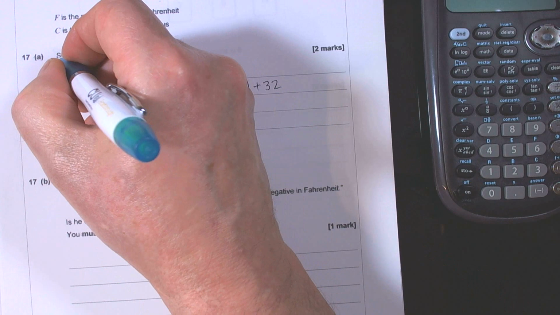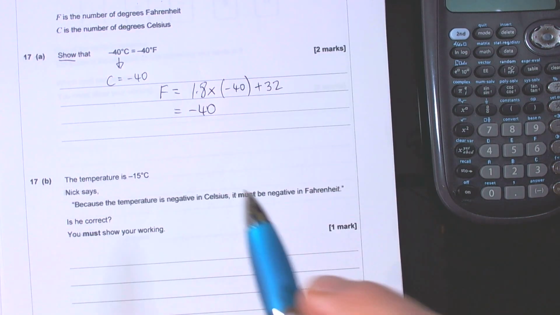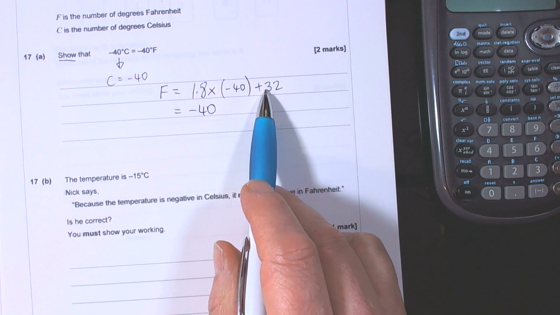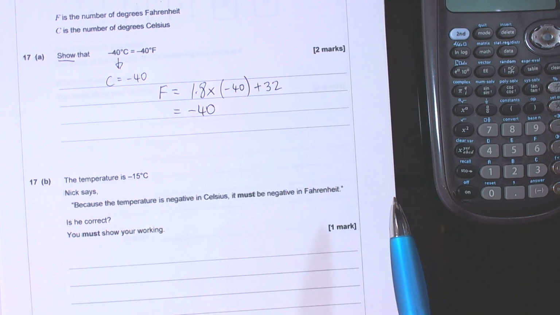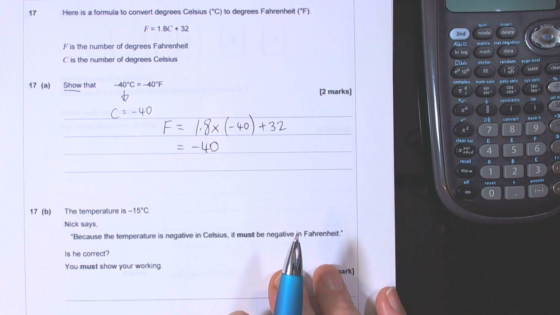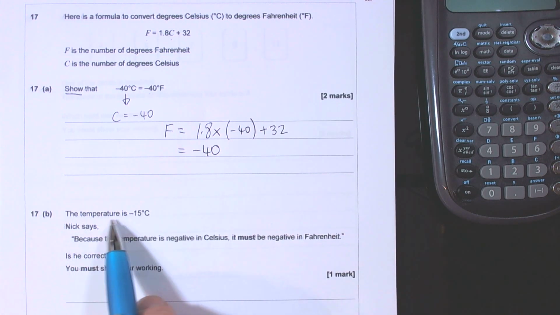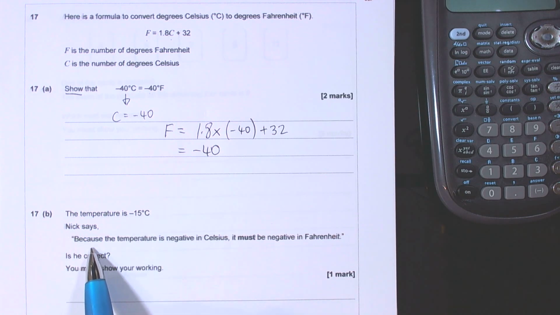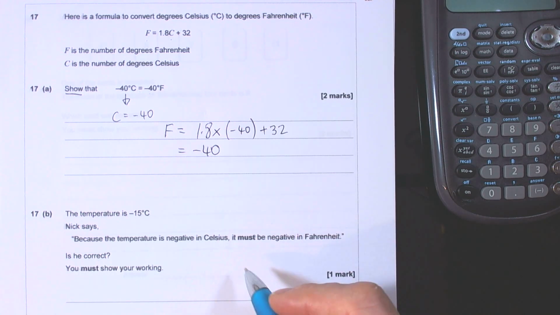Alright, so when it says show that, it means you've got to actually show what you've done. So in other words, you show the calculation you're going to do on your calculator, and then prove that you get the same answer. Okay, so part B says the temperature is negative 15 degrees C. Nick says because the temperature is negative in Celsius, it must be negative in Fahrenheit. Is he correct?